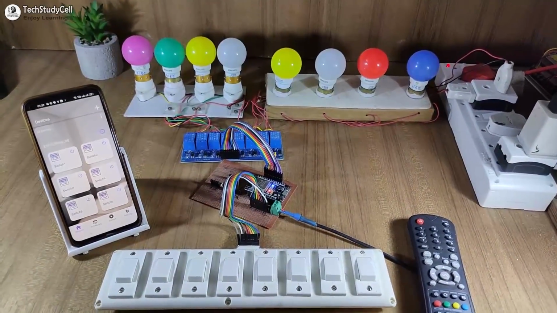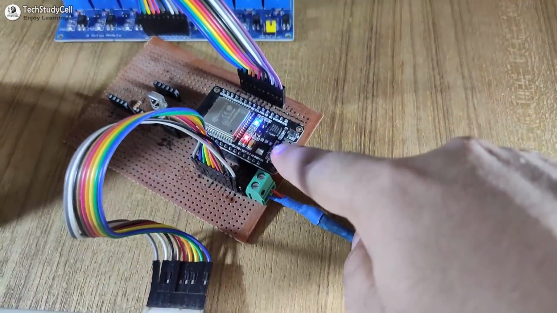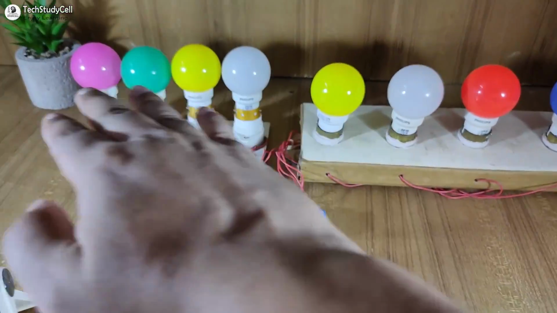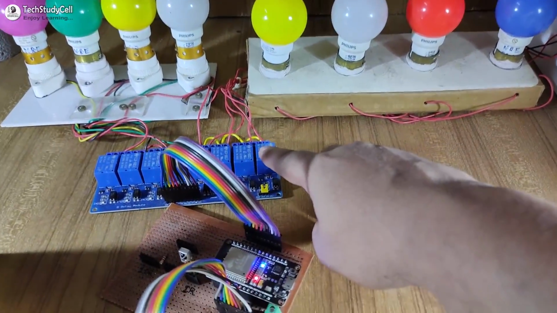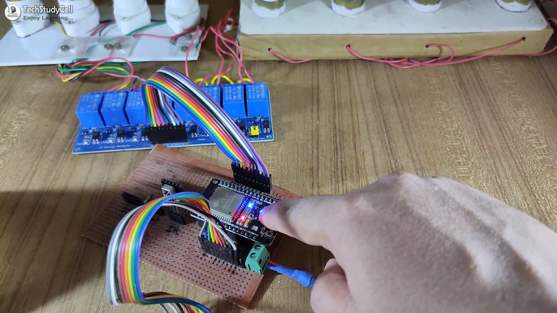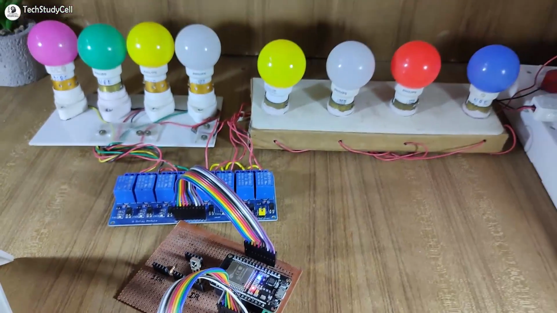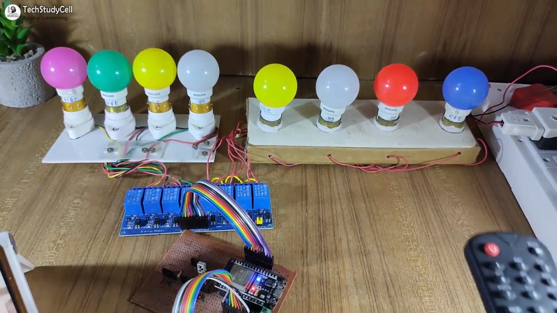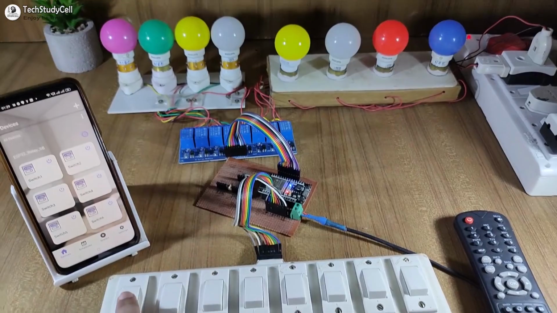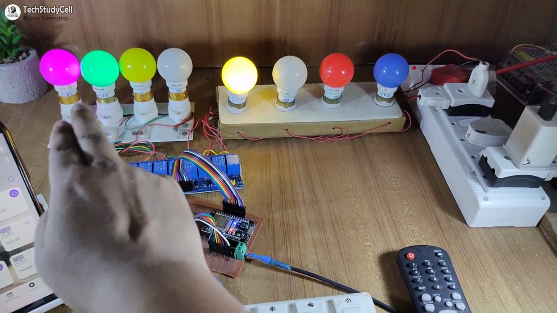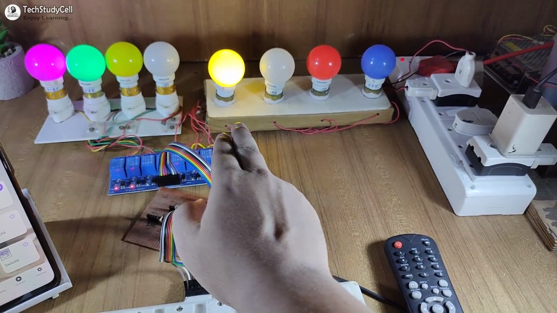First, let me give you a quick demo. This is the ESP32 and this relay module is connected with the ESP32 and these 8 lamps are connected with the relays, and this blue LED indicates it is connected with the Wi-Fi, and I have also used an IR receiver to control these lamps with the IR remote. Now let me turn on the first, second and fifth lamp. Only the first, second, fifth lamps are on.